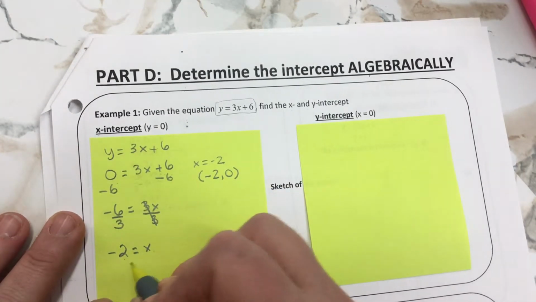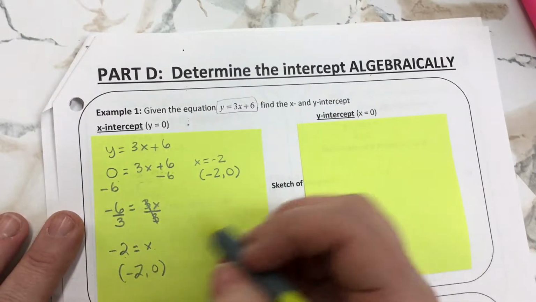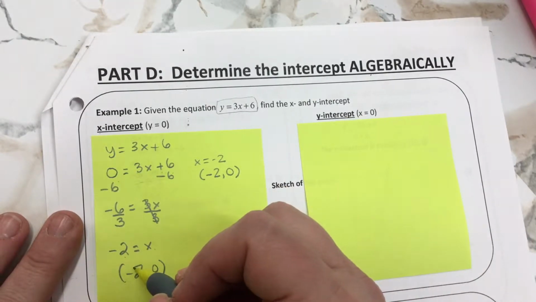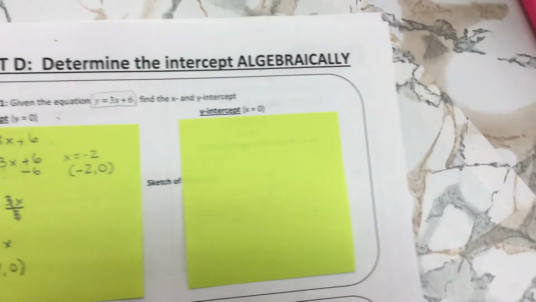And the reason I showed you both ways is because sometimes you're not going to be able to do it in your head, and you're going to need to know how to solve an equation, okay, using the balancing method.